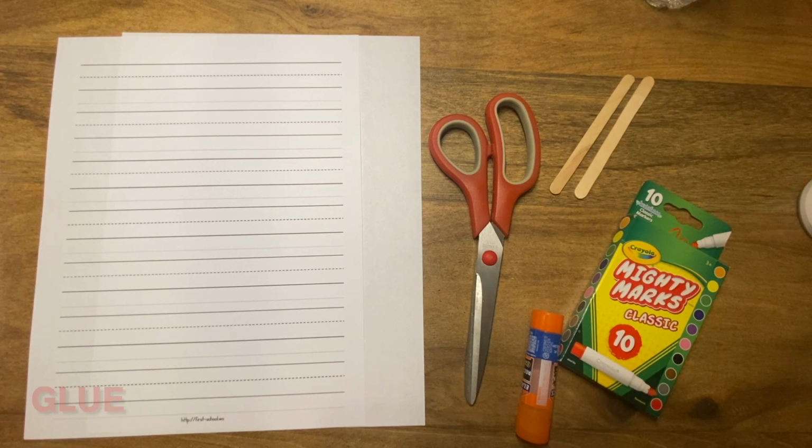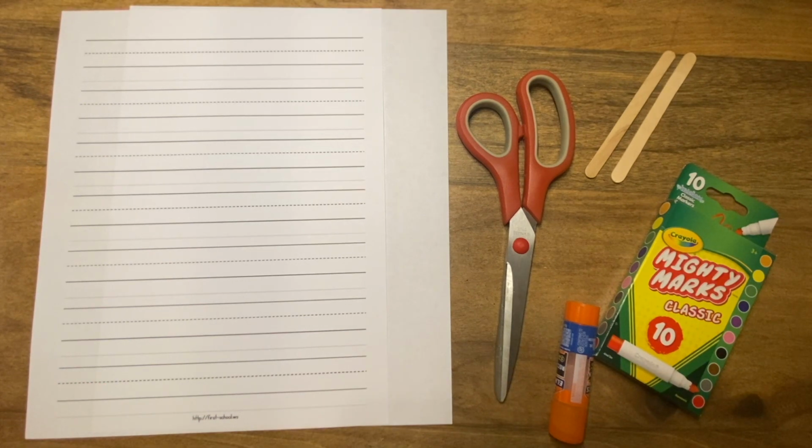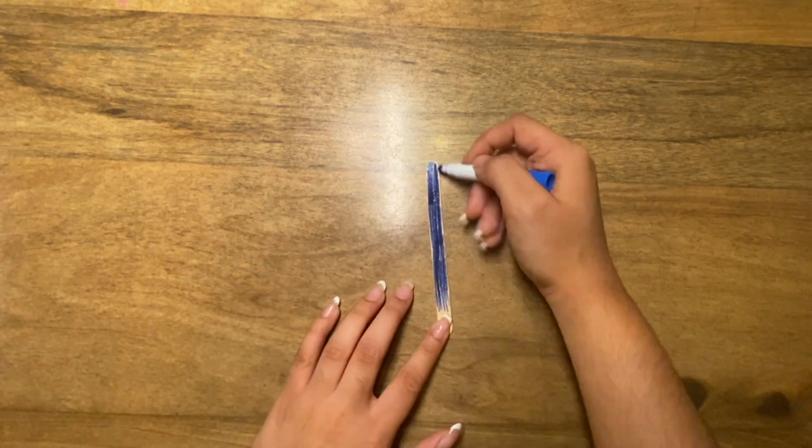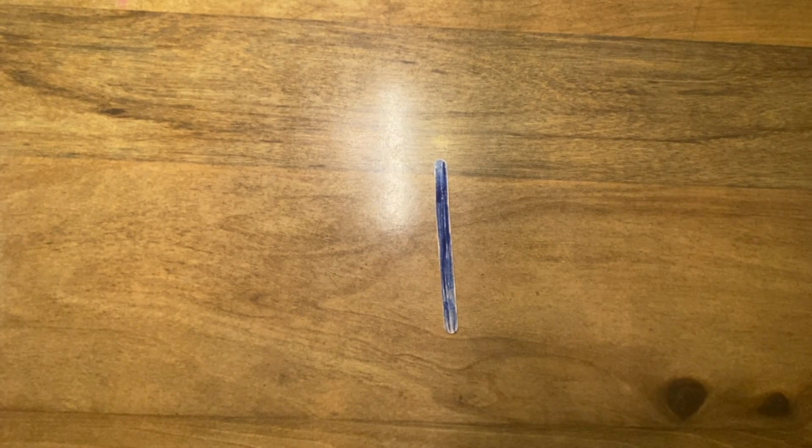some glue. Now that we have our materials, I think we need a little buddy to help us out and correct this story. So let's make our very own spacer snail. To make our spacer snail, take one popsicle stick and color it with whatever color you would like. Now let's take a black marker to give it eyes and a mouth.